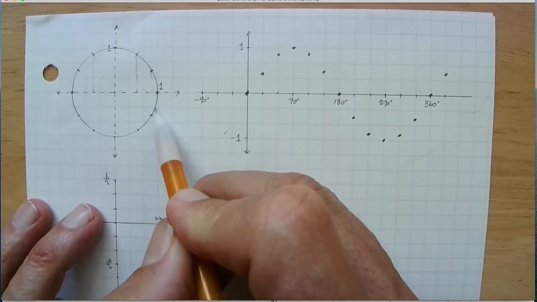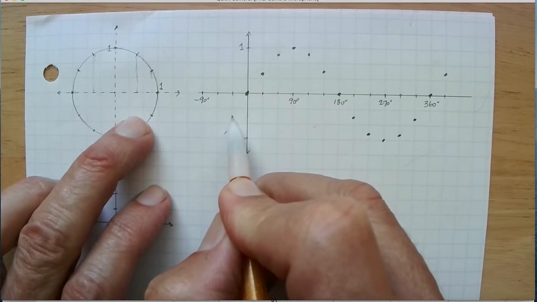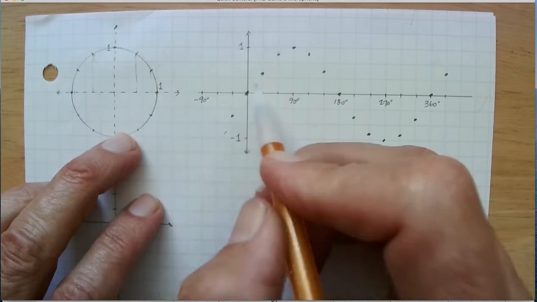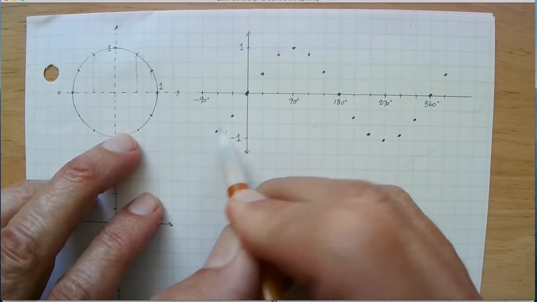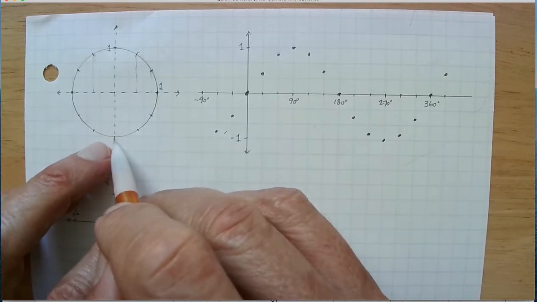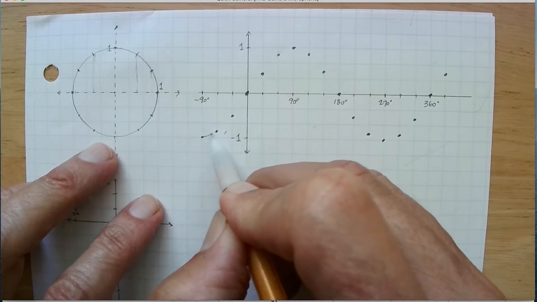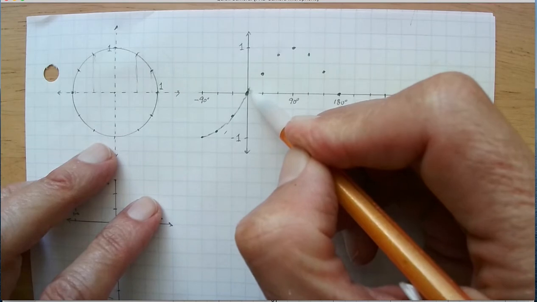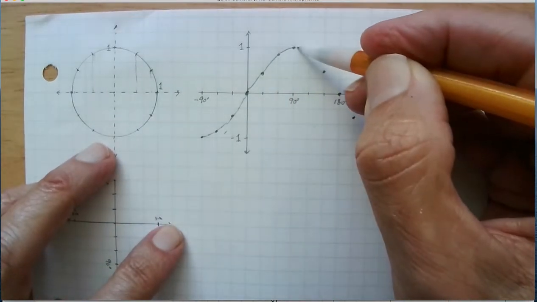So if I go negative 30 degrees, well, then the height for negative 30 degrees is right here. Negative 60 degrees, the height for negative 60 is right about here. And then we'll do one more. Negative 90 would be right about here. So this, and then we'll go ahead and connect this with a nice smooth curve. This is the sinusoid for the sine function.